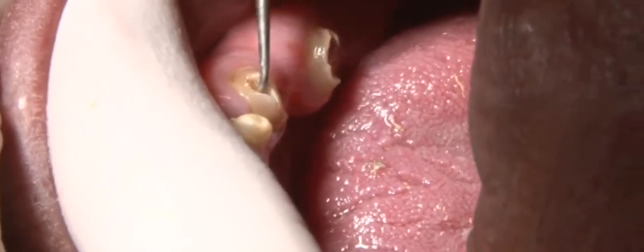As I previously said, we have to be very meticulous in removing the gutta percha from the canal as well as the coronal part of the tooth.